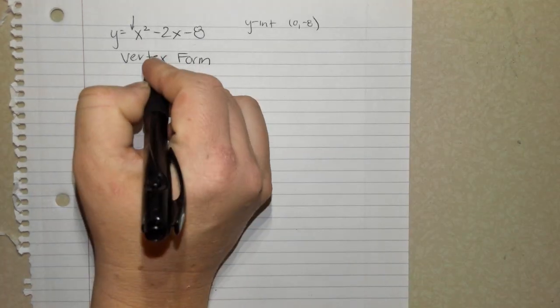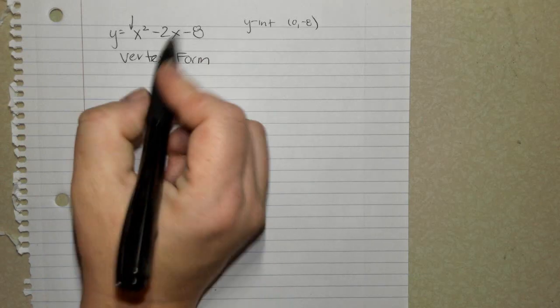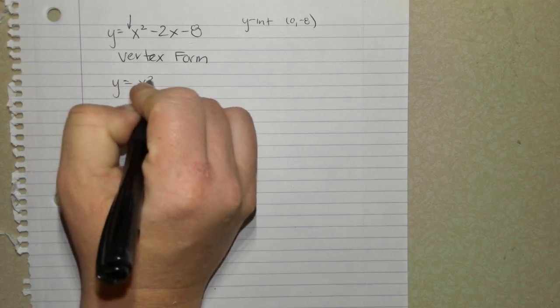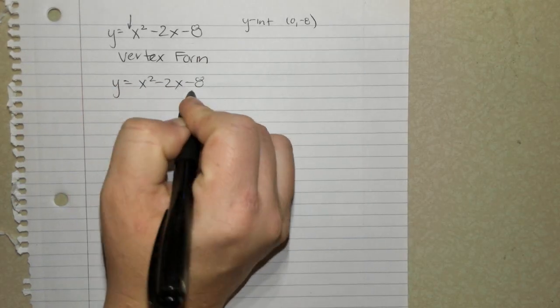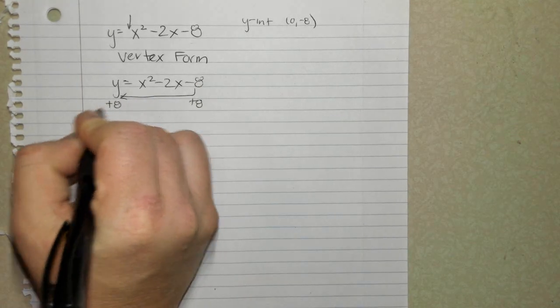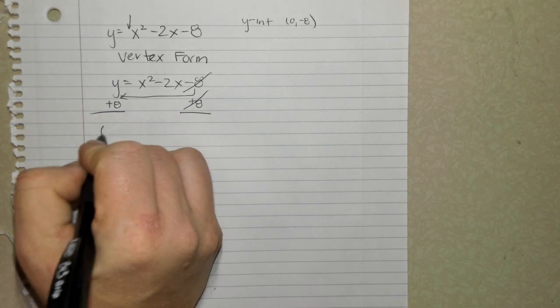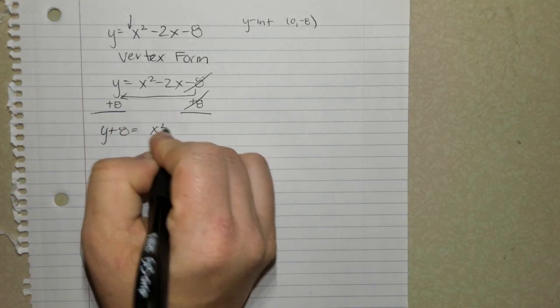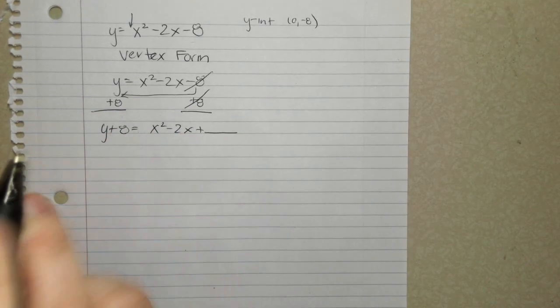So to put this in vertex form, everything we do now is based on what you learned on Friday. So y equals x squared minus 2x minus 8. I'm going to take this 8 and move it to the opposite side. To do that, I add 8 to both sides. Y plus 8 equals x squared minus 2x plus a blank spot.